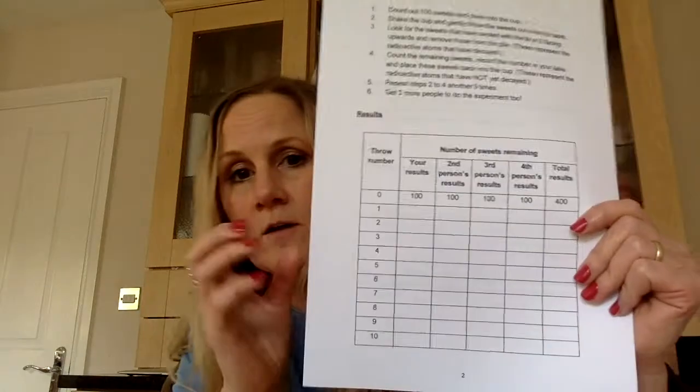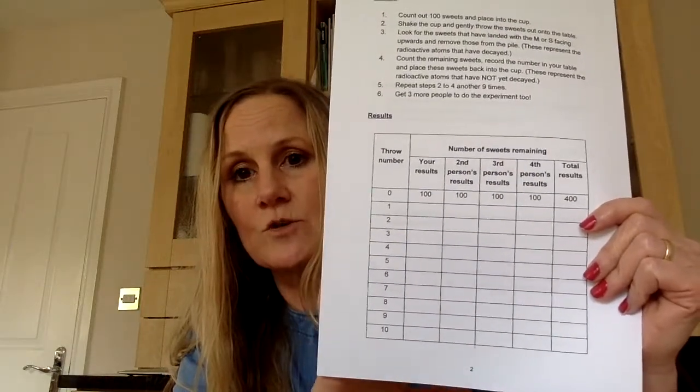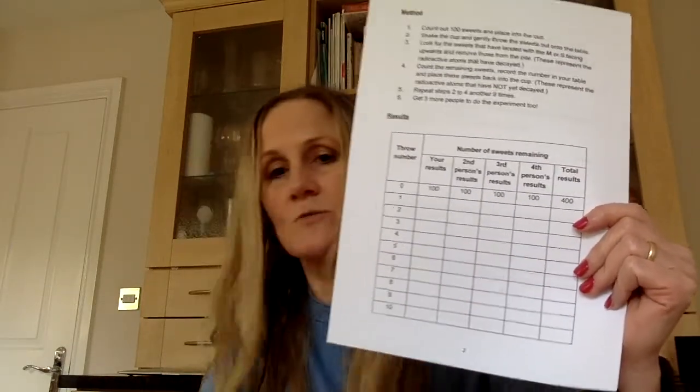Okay, so you've got your Skittles, you've got your cup. The next thing that you need is the results table. Now you've got two choices. You can either print off the sheet, the Google Doc that I've shared with you, or if you haven't got a printer, it's absolutely fine. Just copy the table into your book, into your physics book, into your notebook, okay? And we're going to be following this method, working through the experiment and writing the results in our table, okay?